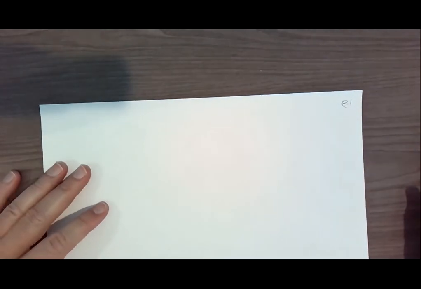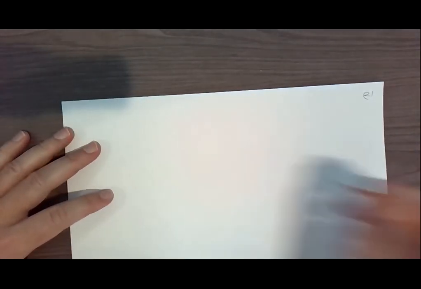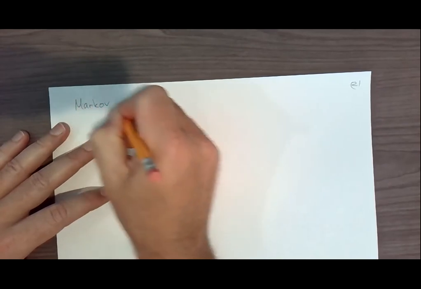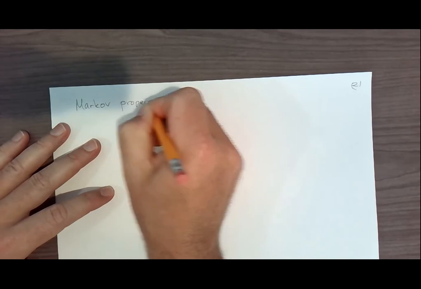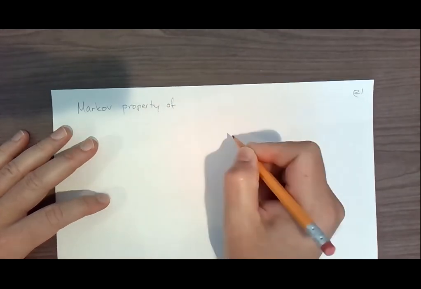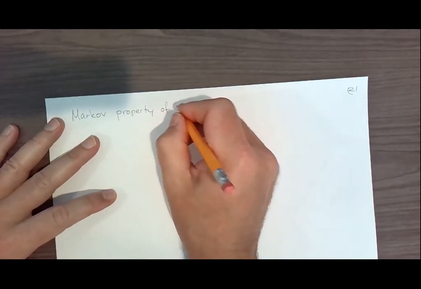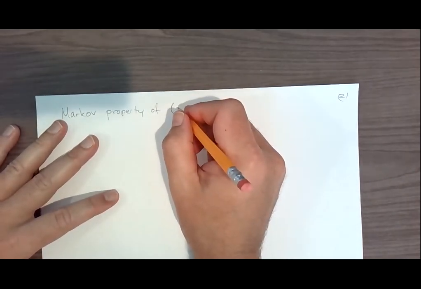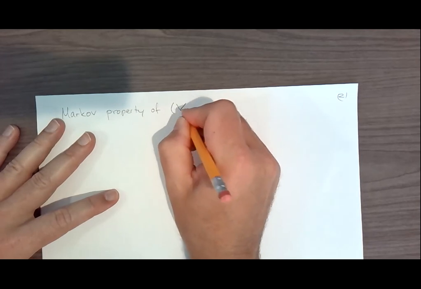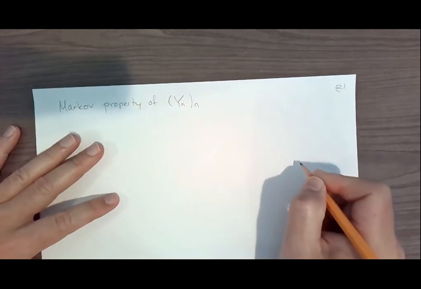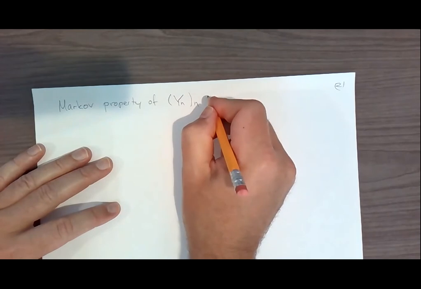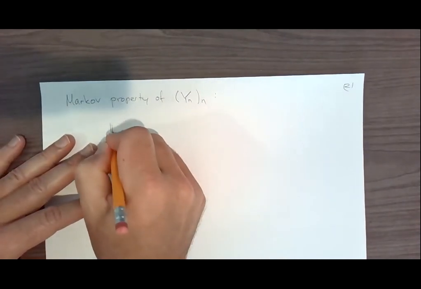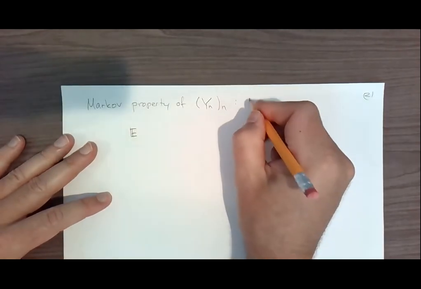So the Markov property of a, let me call them something here. We use the word M for martingale, X for wealth. Let me call them Y maybe. So the Markov property says the following. It says that if I compute the conditional expectation, so this is Markov.